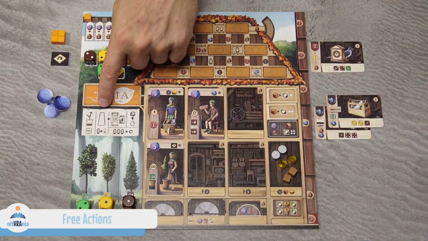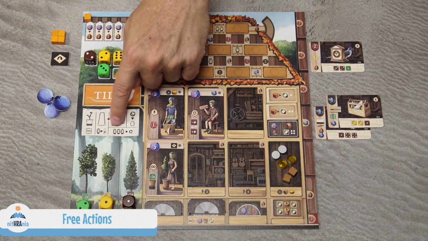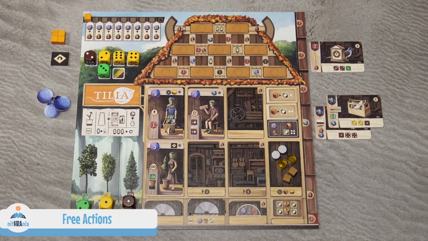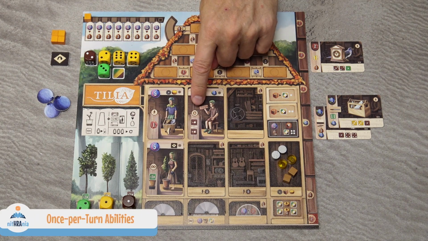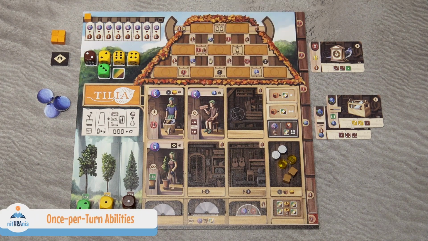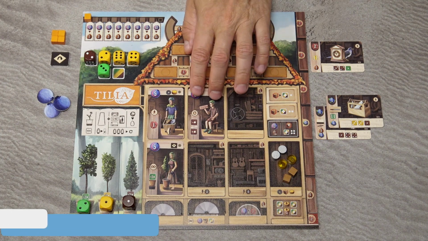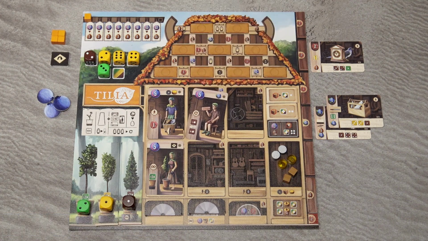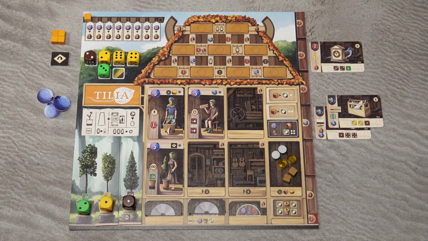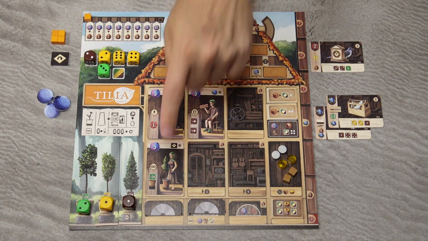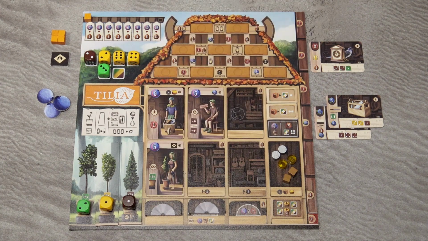In addition to your main action, you can perform any number of these free actions in any order you want. First, you can use these once per turn abilities of your helpers. When you do, find some suitable method to indicate that you have done so. Second, you can saw lumber, which means you can take a die from your supply and split it into smaller values. To do that, you have to have at least one of these sawing tokens available.